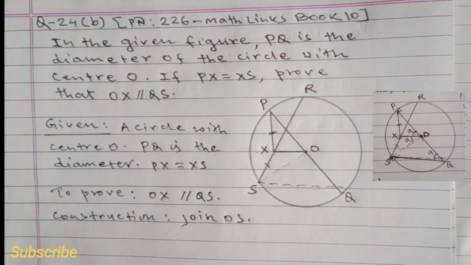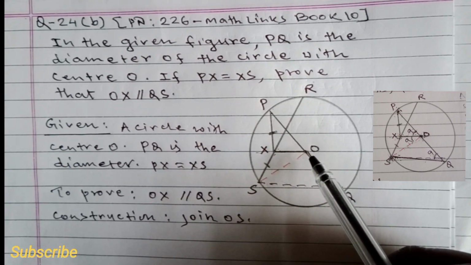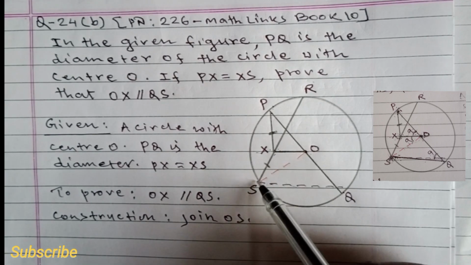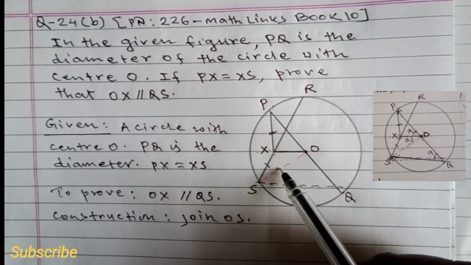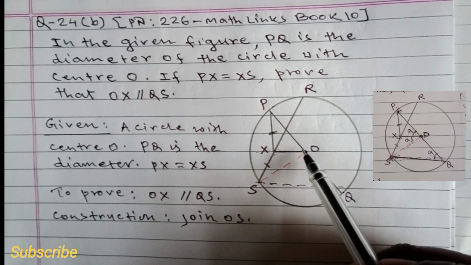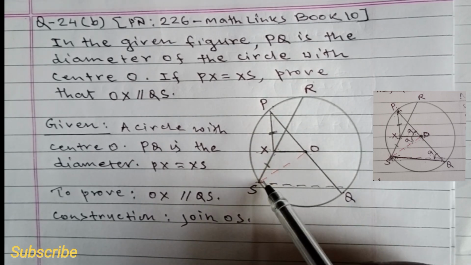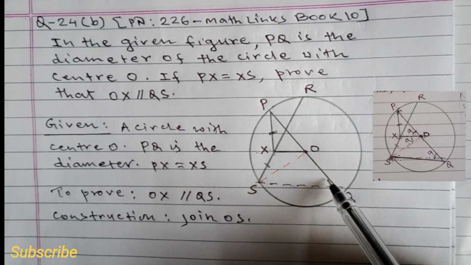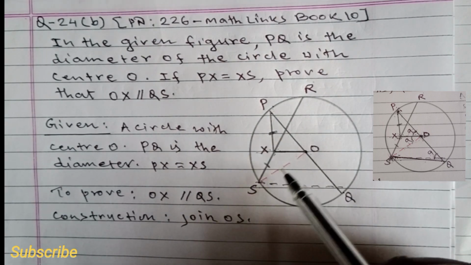Dear students, after joining O to S, we have got two triangles. First triangle is OPX and second triangle is OSX. After showing the two triangles congruent, we'll get angle POX equal to angle SOX. Then after that, we'll show the relation between the central angle and the inscribed angle of a circle standing on the same arc.